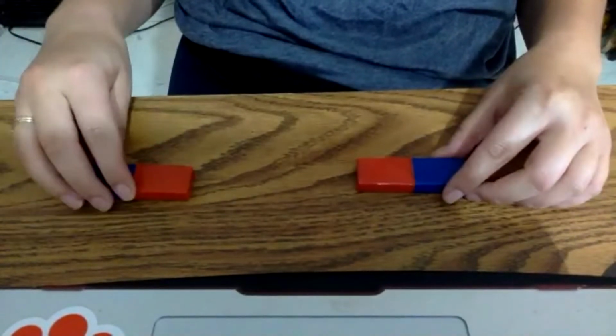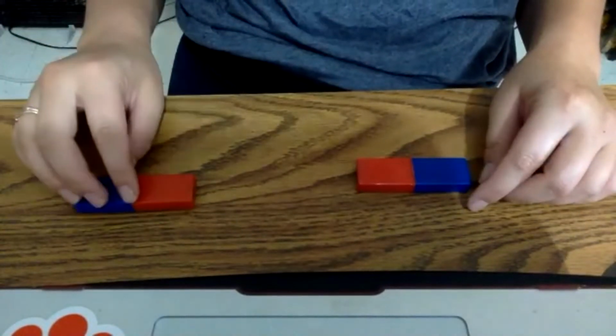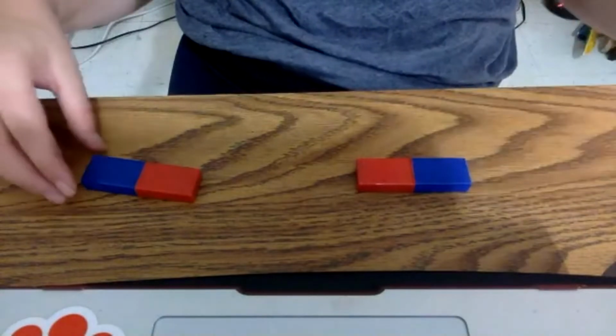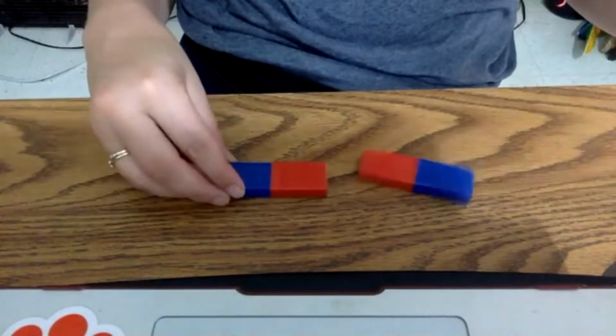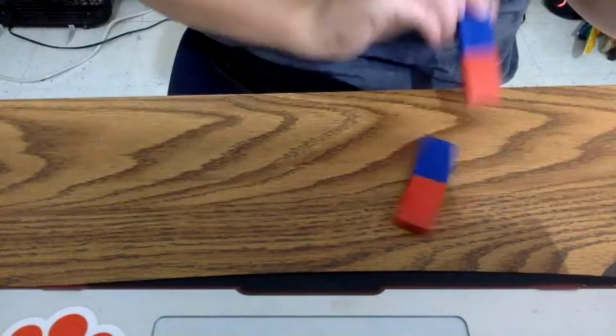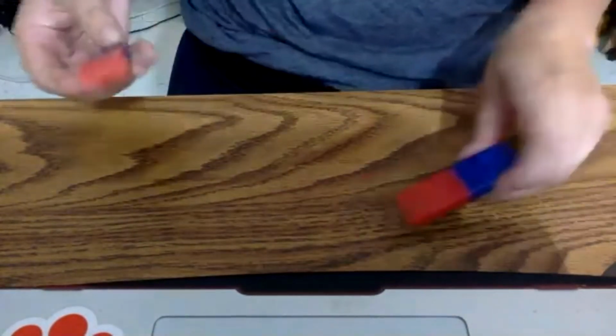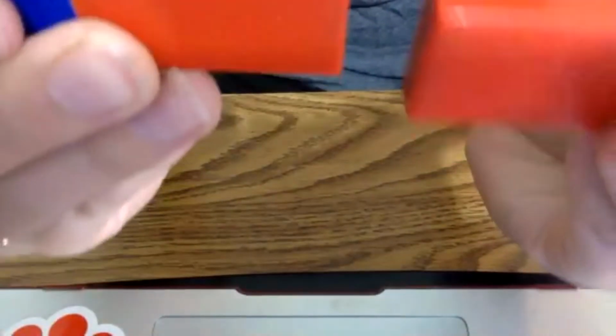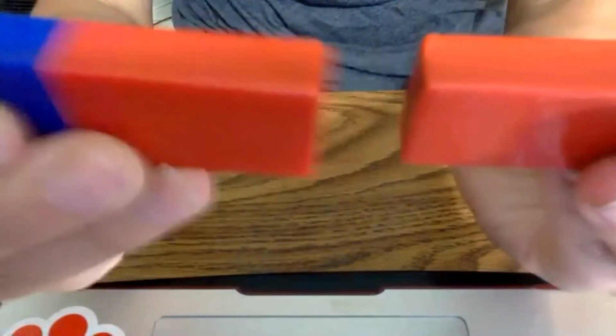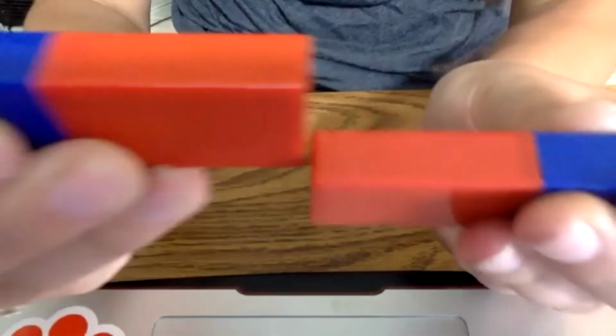I'm going to bring another magnet here with the North pole facing in, and we're going to see what happens when they get close. That North pole is pushing the other North pole away, and it's making it even turn around. If I hold them close together, I can feel the magnetic force between them pushing them apart. That is called repelling. So two North poles repel each other.